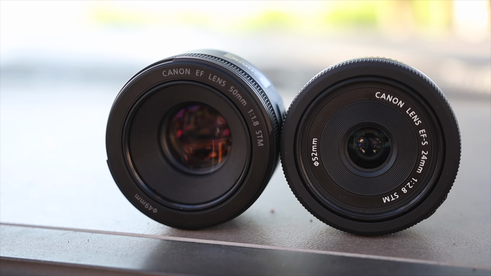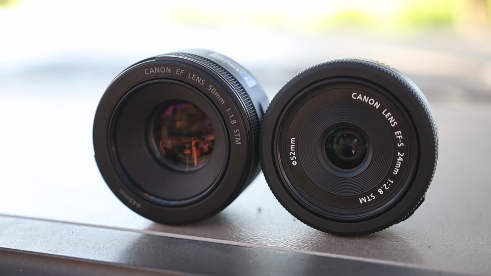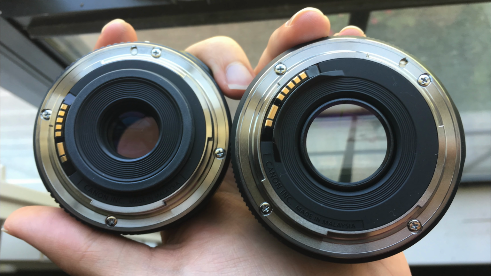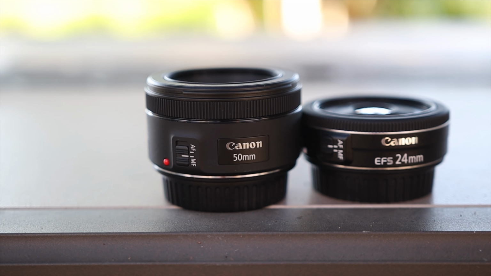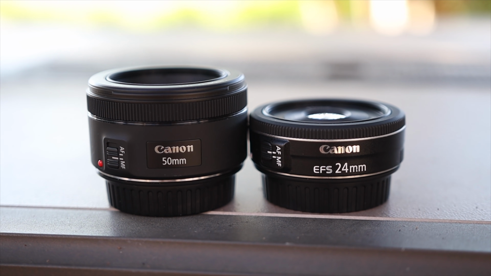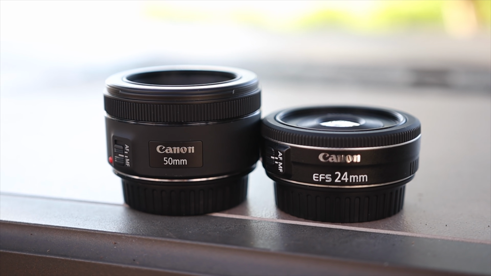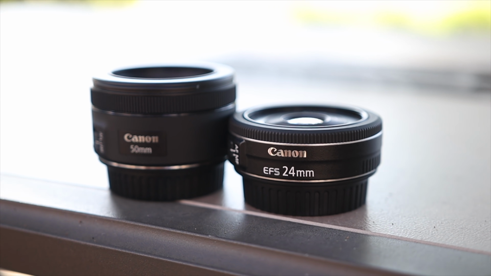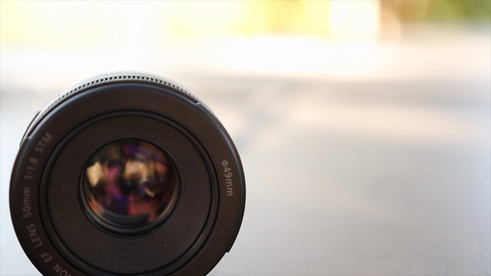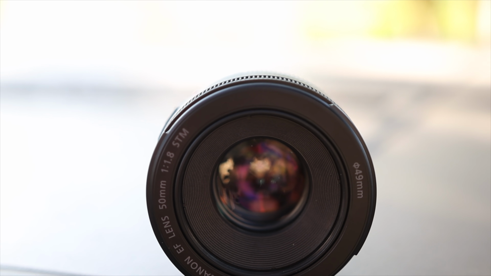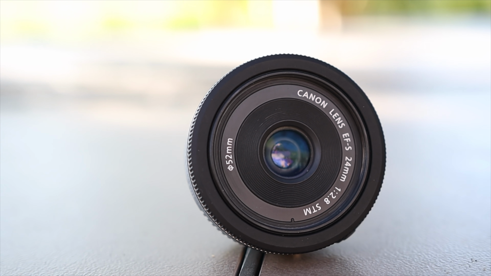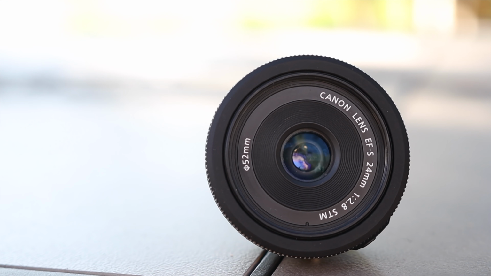As far as build quality goes, both these lenses are made out of very high quality materials. Both have all metal lens mounts, which is really nice to see, especially at this price point. The 50mm is about twice as big as the 24, but both these lenses are still extremely small, so I don't think it's going to make a big difference. The 50mm has a 49mm filter size, and the 24mm has a 52mm filter size.